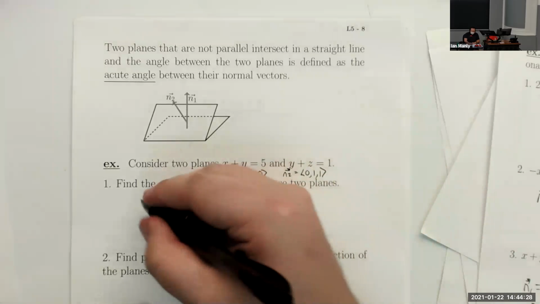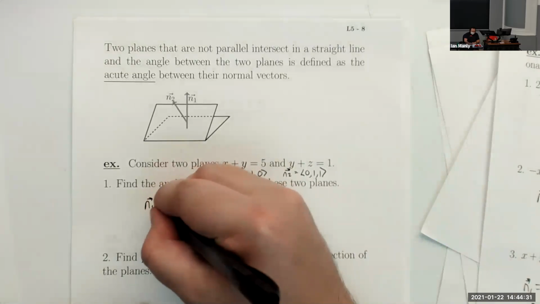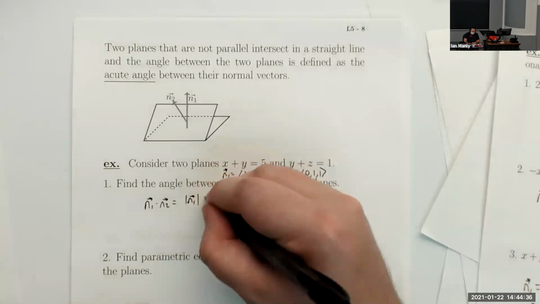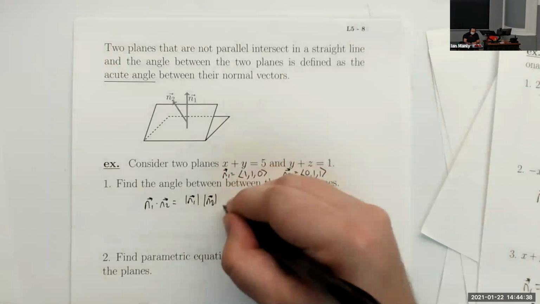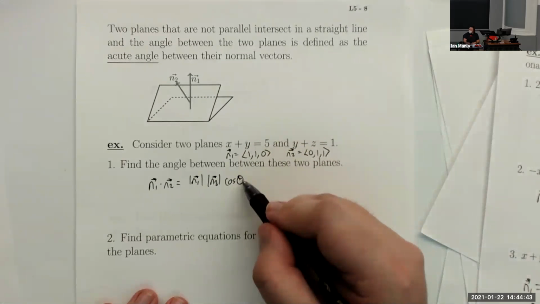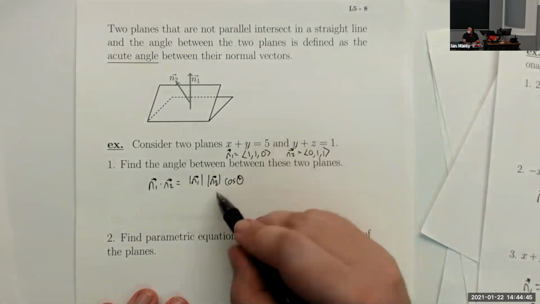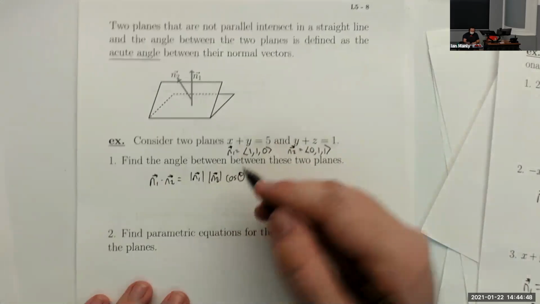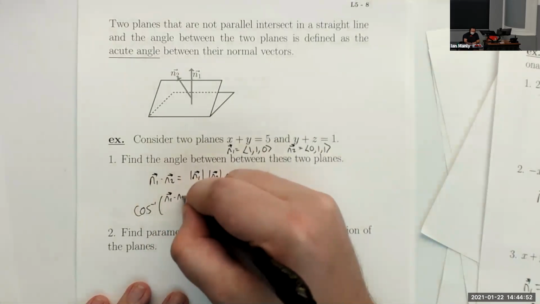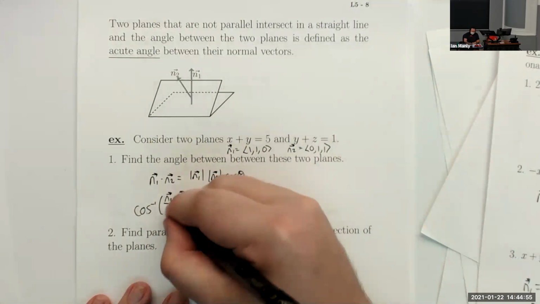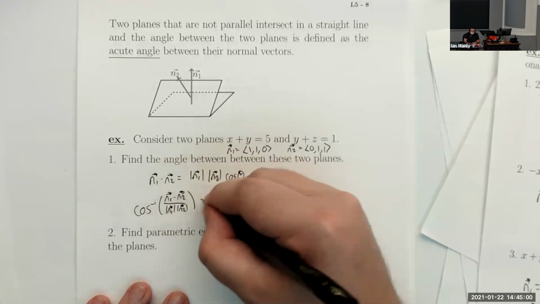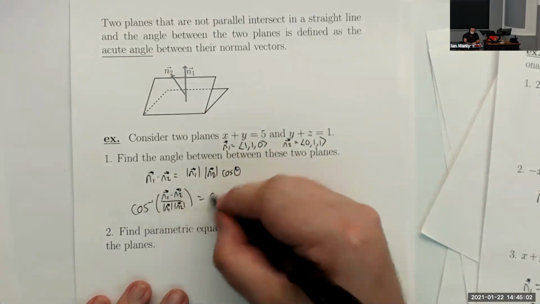And so if we look at the dot product of these, remember that the dot product is the magnitude of the first times the magnitude of the second times cosine of the angle between them. So what we can do is divide by these and take inverse cosine. So we have cosine inverse of n1 dot n2 divided by the magnitude of n1 and the magnitude of n2. All right, and whatever this is, this will give us our theta.